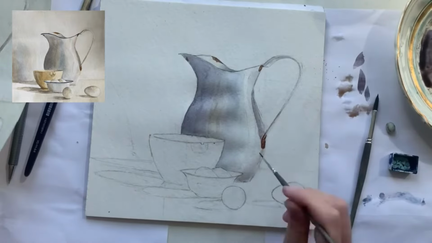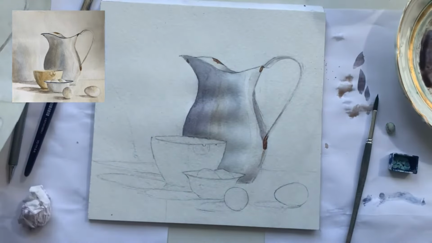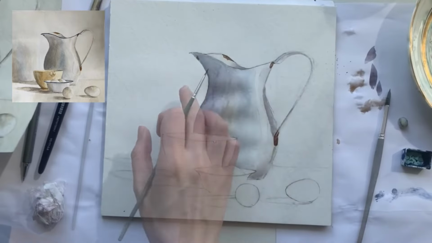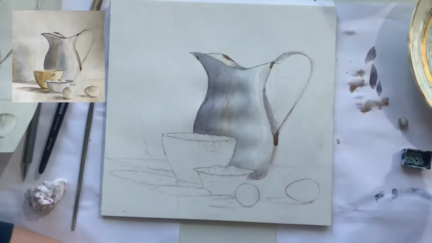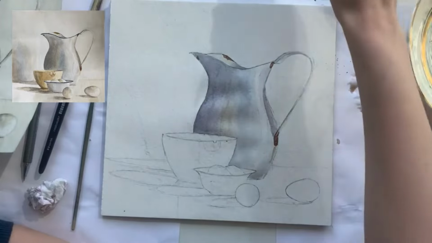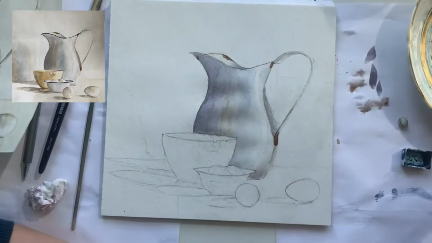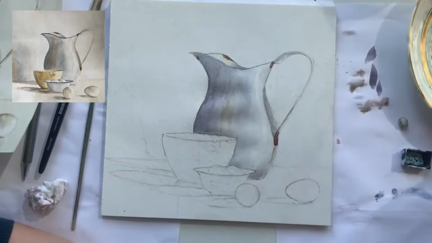There's also rust on the small metal piece where the handle attaches. Pay attention to those details to make the composition more realistic. There's another interesting detail here. A small drip or streak. It adds a bit of character and life to the jug. I'll wait for this area to dry before erasing the pencil lines and refining the blue outline. In the meantime, let's move on to the bowl.